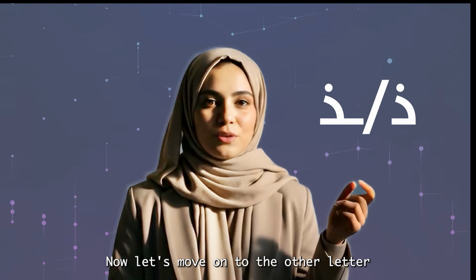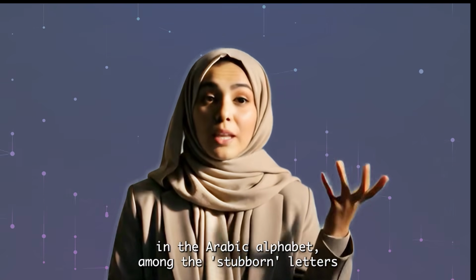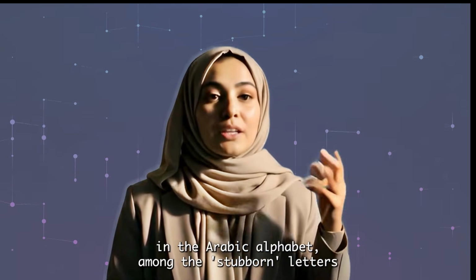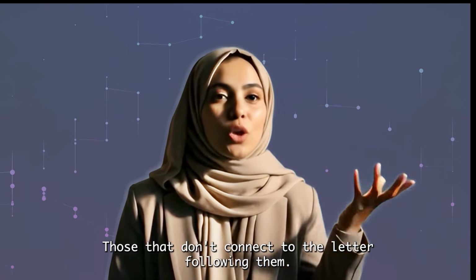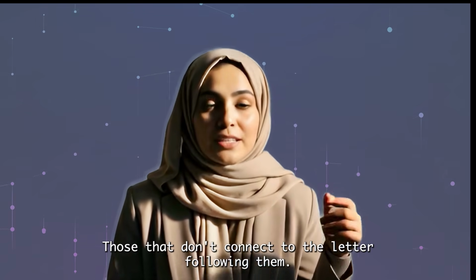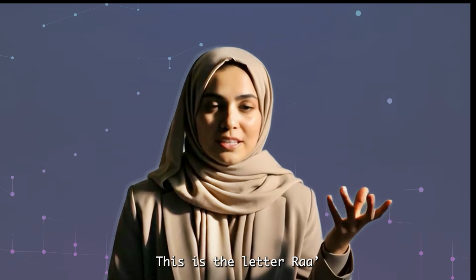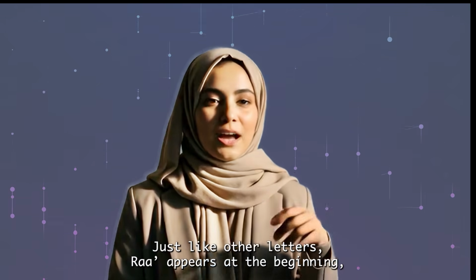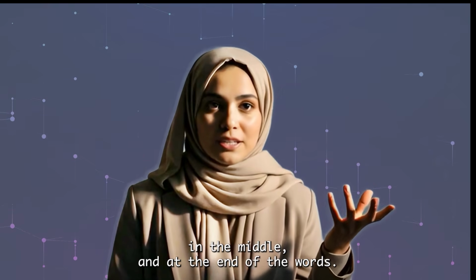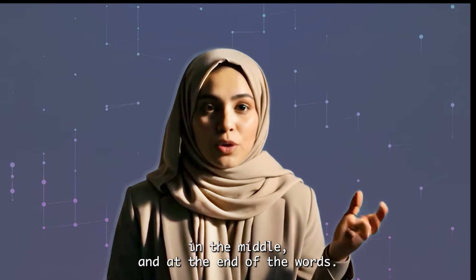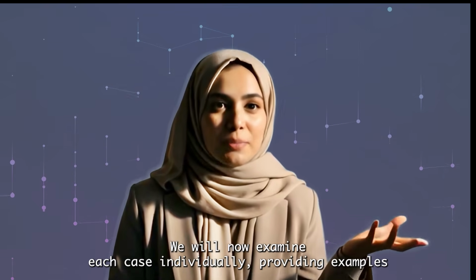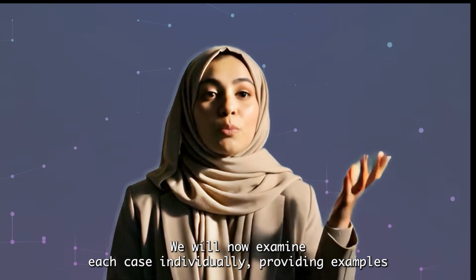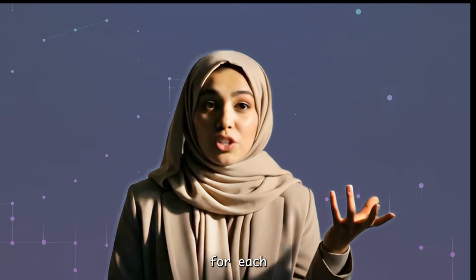Now let's move on to the other letter in the Arabic alphabet among the stubborn letters, non-connectors, those that don't connect to the letter following them. This is the letter ra. Just like other letters, ra appears at the beginning, in the middle, and at the end of the word. We will now examine each case individually, providing examples for each.